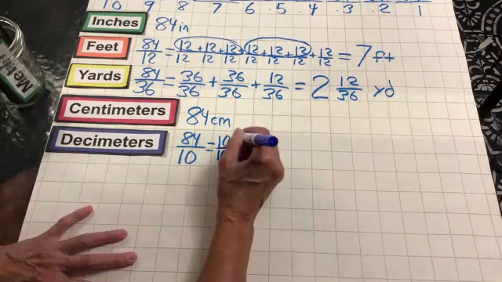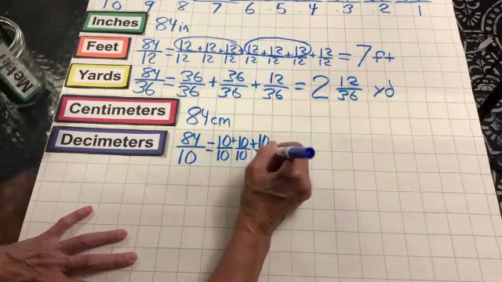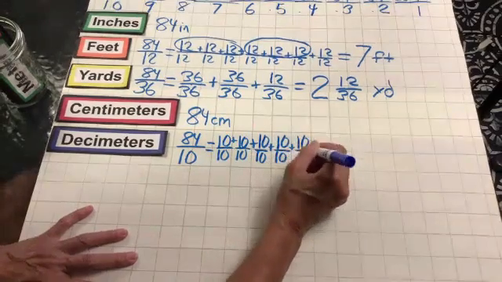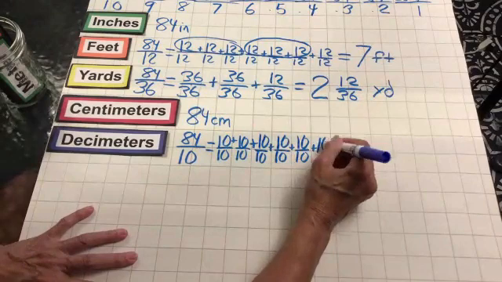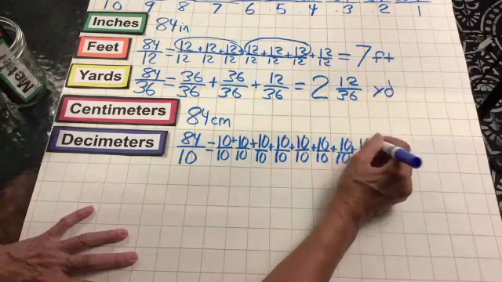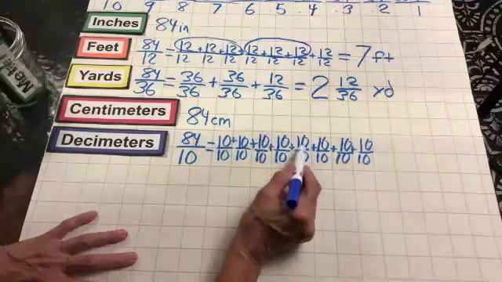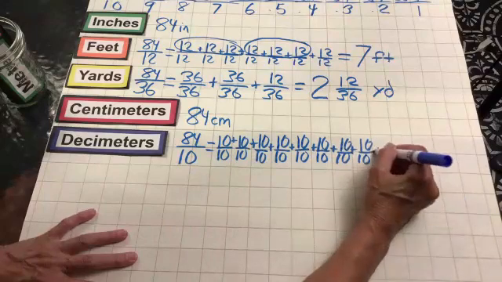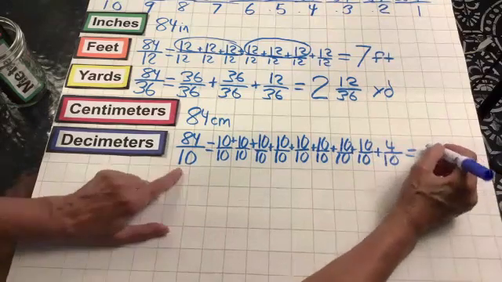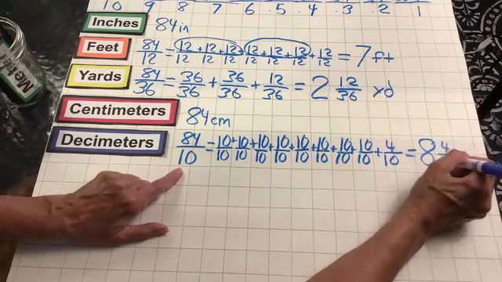So there's our 1, 2, 3, 4, 5, 6, 7, 8. So that's 80, 10, 20, 30, 40, 50, 60, 70, 80, and 4, 84. So we have 8 whole decimeters and 4 tenths.